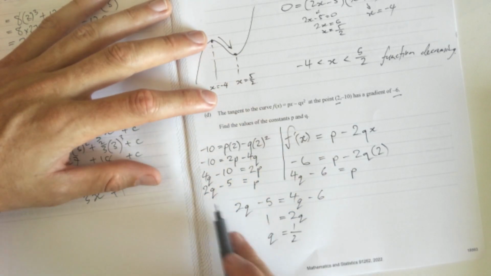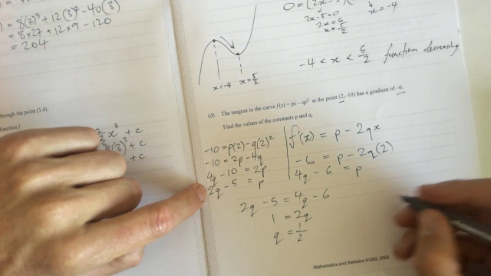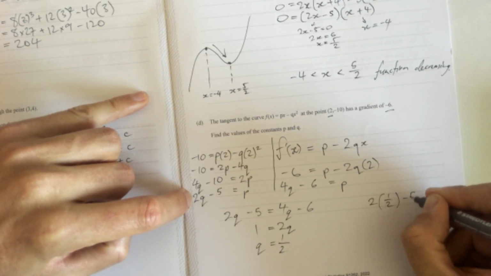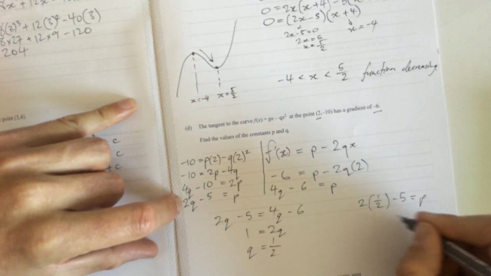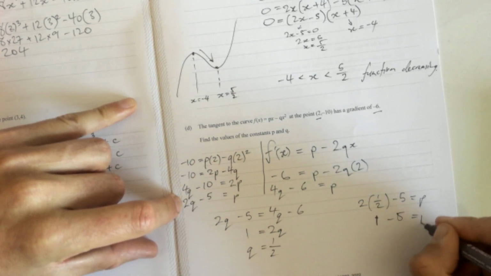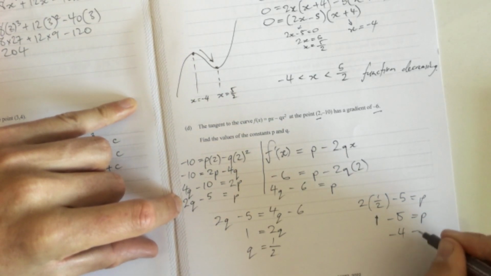Which one looks easier to play with? This one here. 2 times a half minus 5 equals P. 1 minus 5 equals P. -4 equals P.